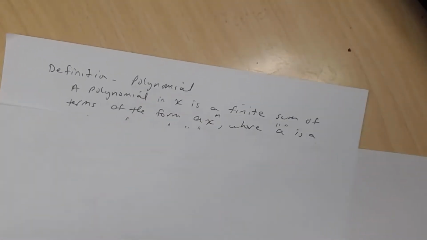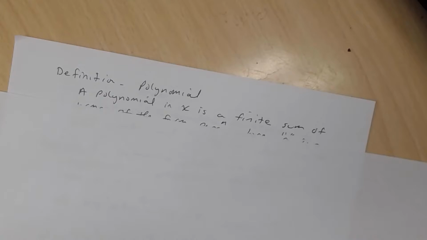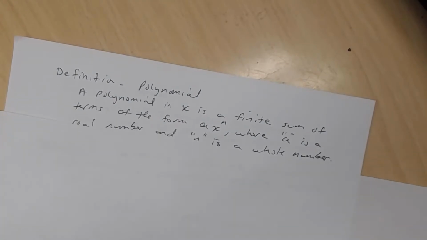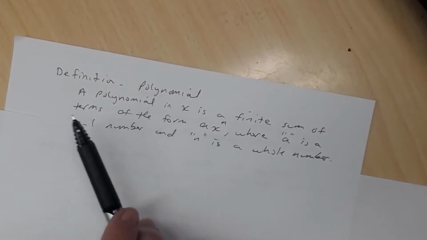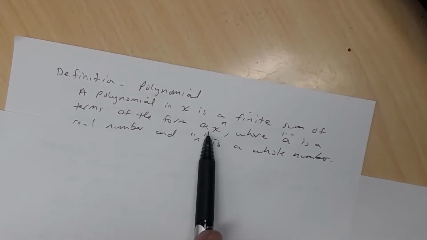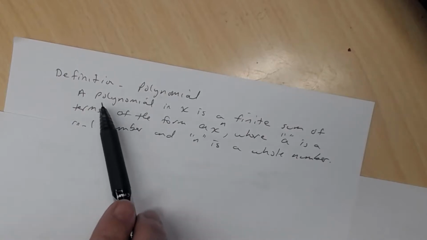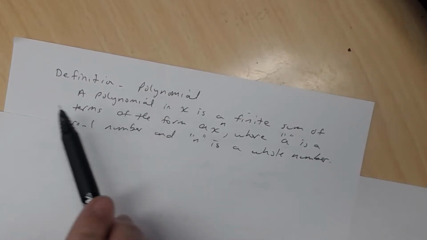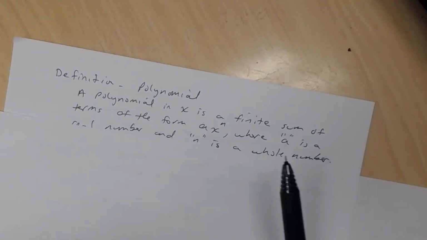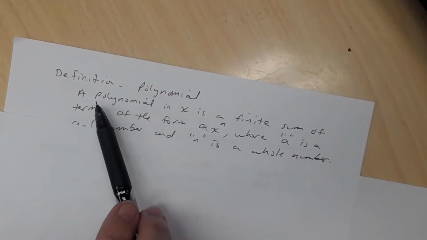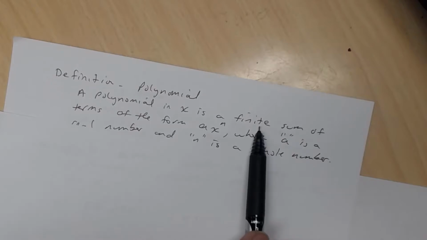Okay, so let's talk about polynomials now. At first, we're going to be looking at a polynomial in just one variable, so the only variable you're going to see is x. A polynomial in x, a polynomial that has just the variable x in it, is a finite sum.